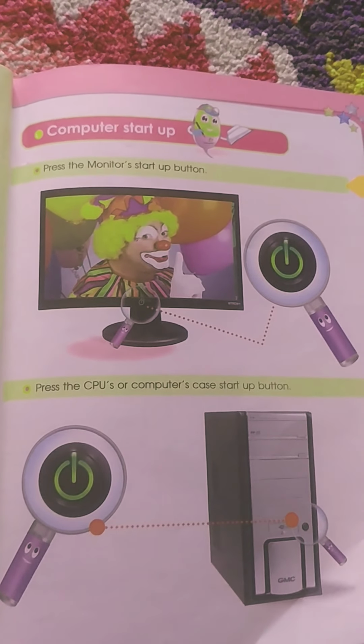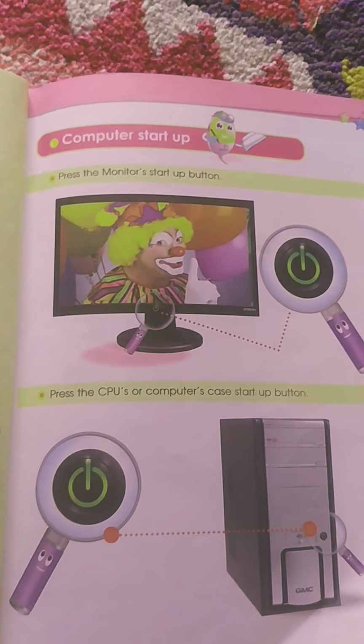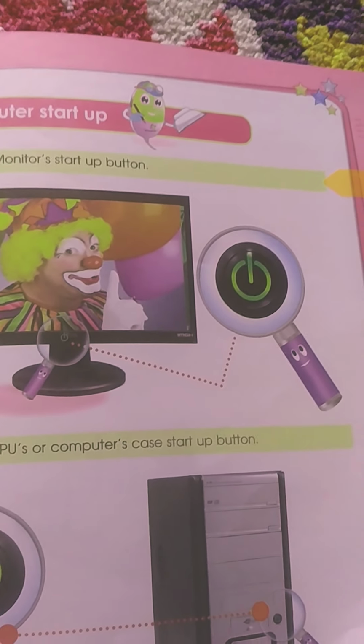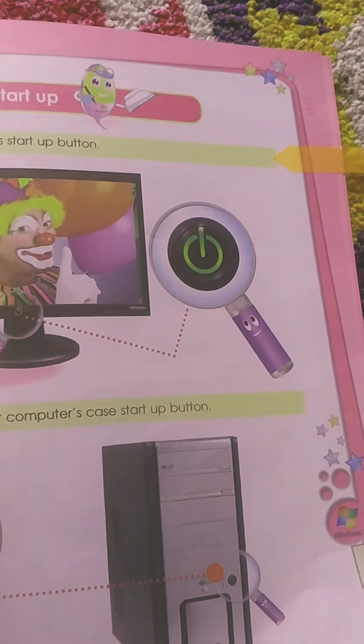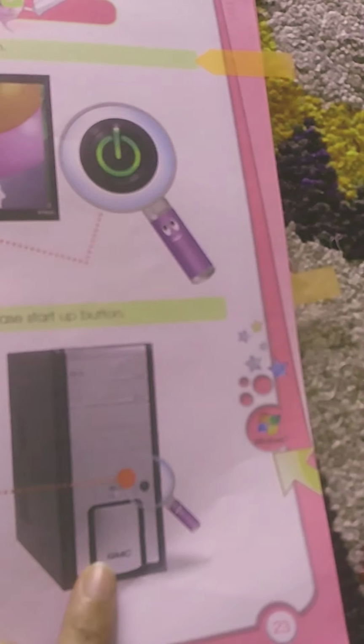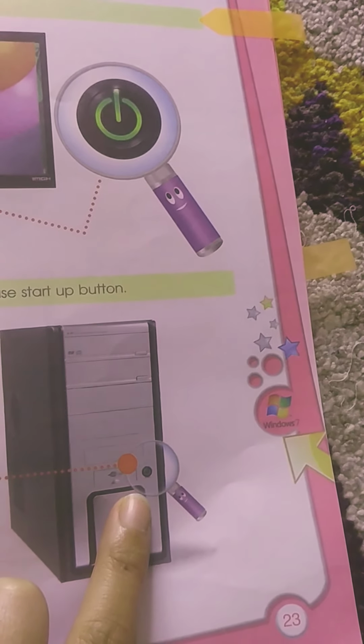This is the ICT class. Today we want to learn more about how to deal with our computers. When you want to start up your computer, you need to press the monitor startup button. Here is the monitor startup button. Then you need to press the CPU's or the computer's case startup button. Here it is on the case.